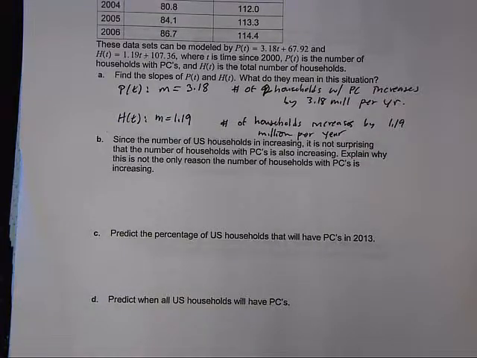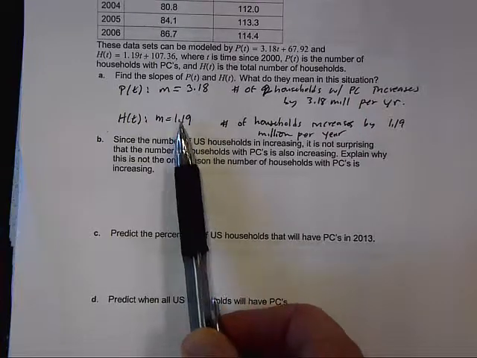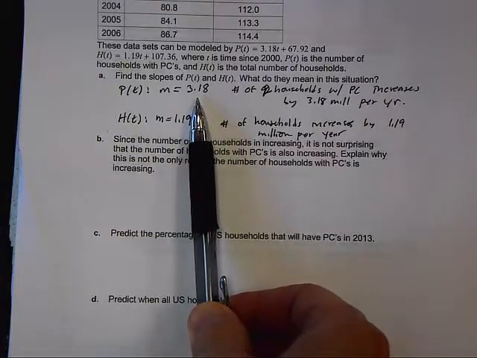All right, part B. Since the number of U.S. households is increasing, it is not surprising that the number of households with PCs is also increasing. Explain why that is not the only reason why the number of households with PCs is increasing. So what's happening? How much are the households increasing by? 1.19 million, but the number of households with PCs is increasing by 3.18 million. So there's roughly 2 million old houses getting PCs. How come?